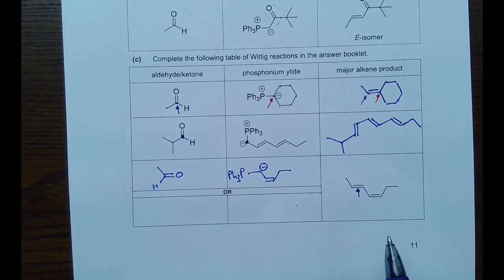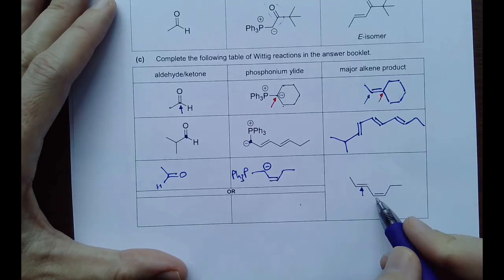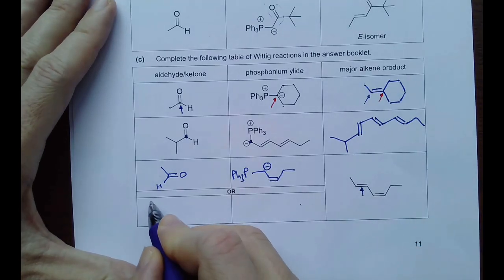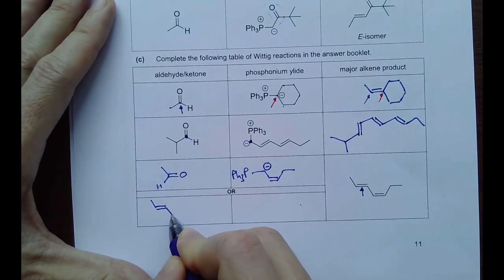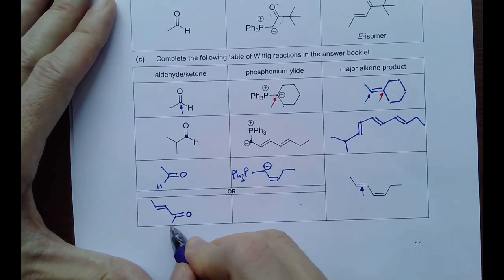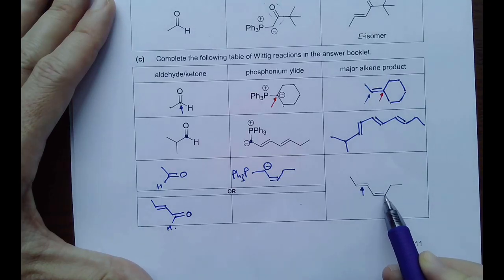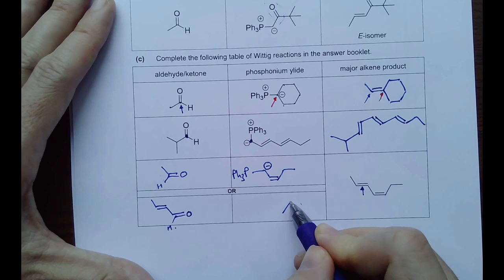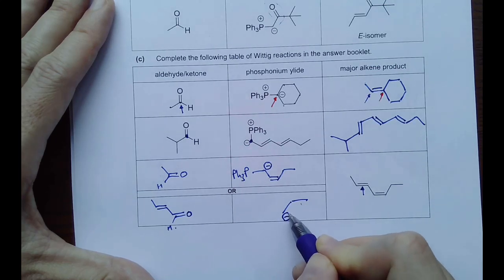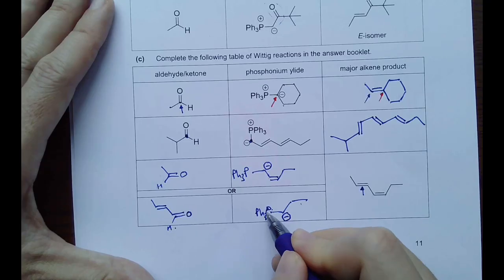Okay, fine. So second option is we make this one. So now this is going to be my carbonyl here. So I'm going to have that is my aldehyde, and then this carbon is going to be my negative, and then that's bonded to the PH3P.